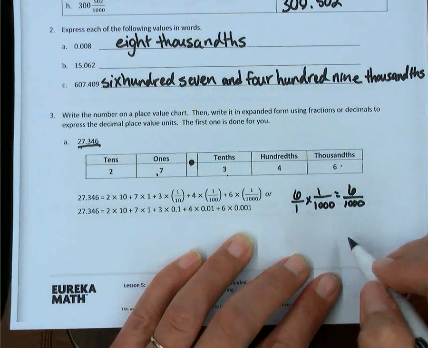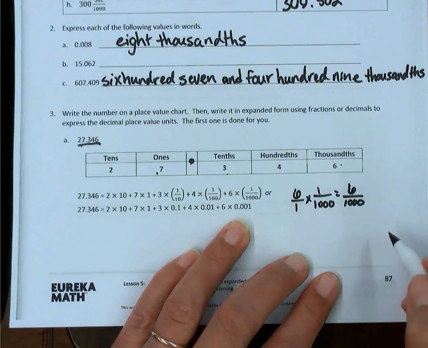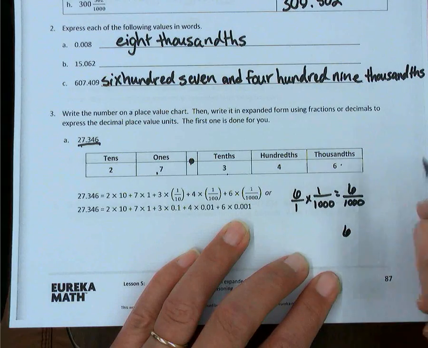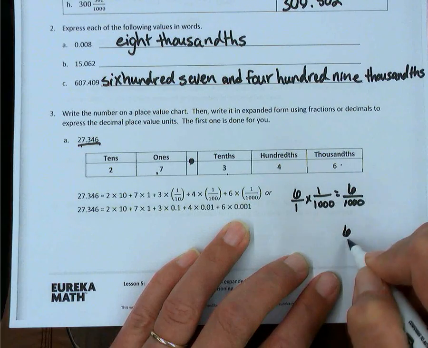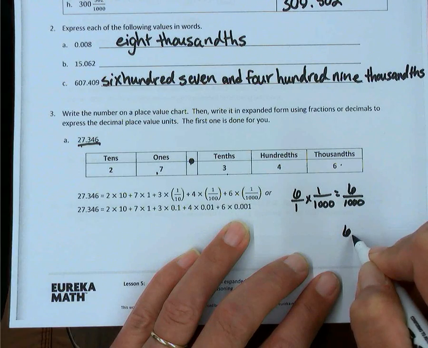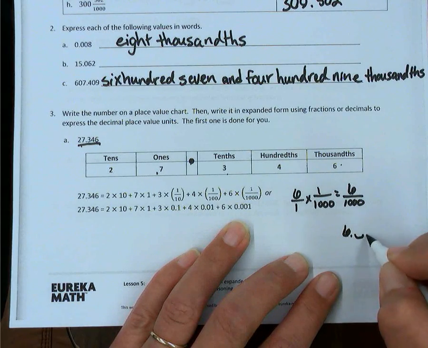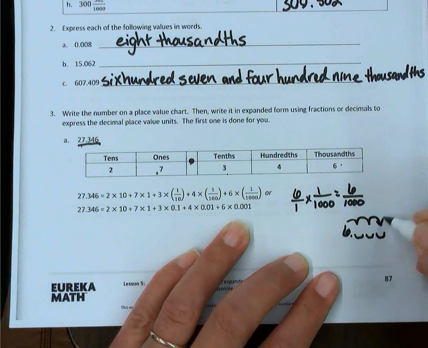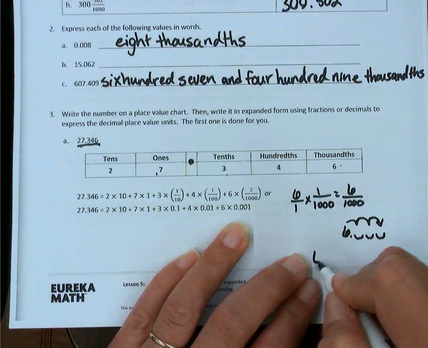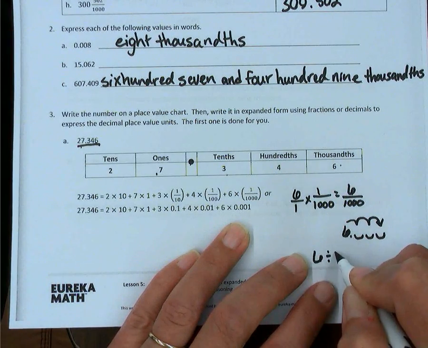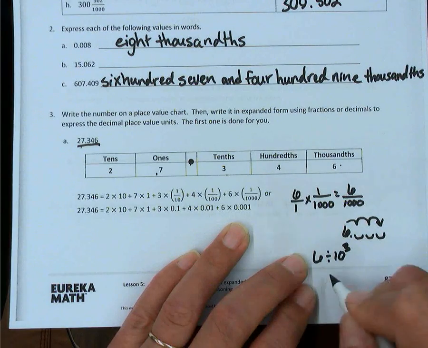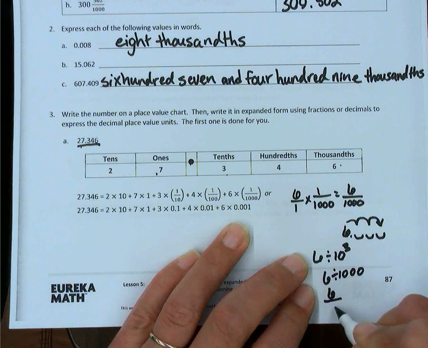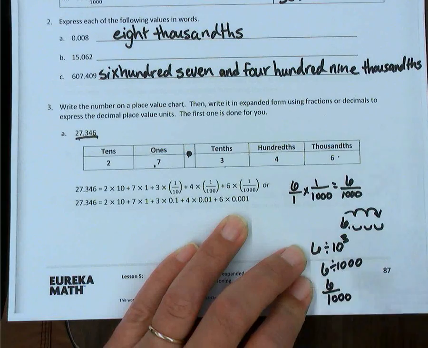You also know then that if you divide 6 by 1,000, it's going to lose 1, 2, 3 place values. So if it starts out in the ones place and it loses 3 place values, with a decimal here, it's going to move to the tenths, to the hundredths, to the thousandths place. Because you're dividing it, 6 divided by 10 to the third is 1,000. Or you could say 6 divided by 1,000. And they all get you the same thing.